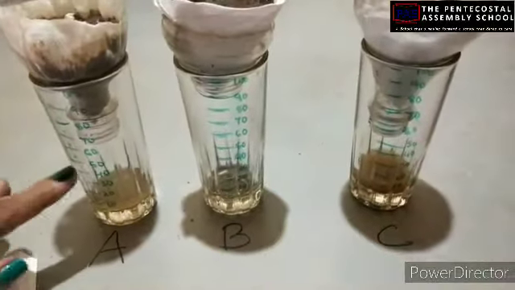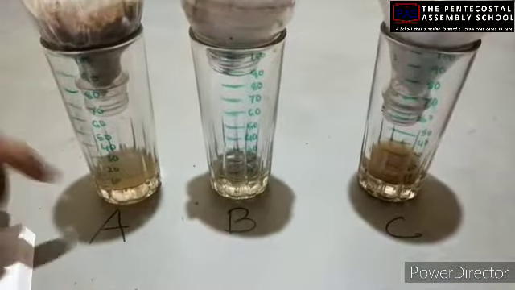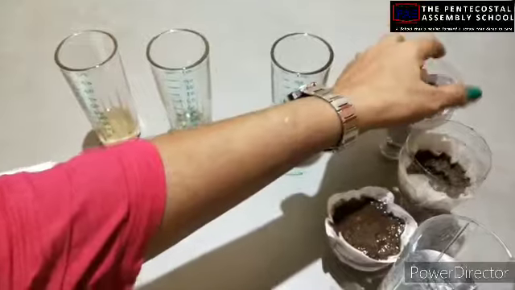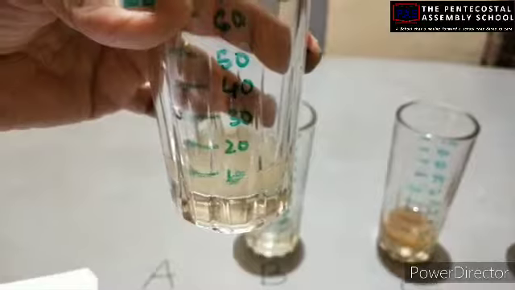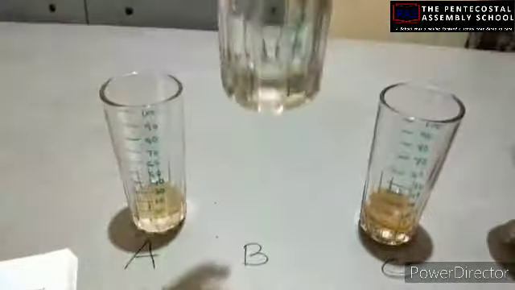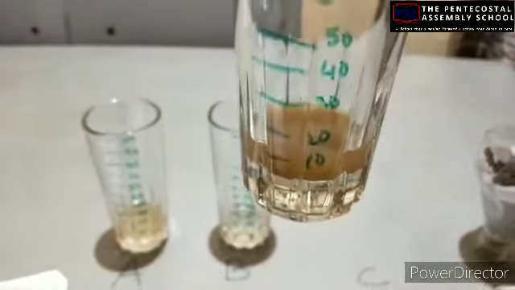So look here, after a few minutes, as we can see, percolation stopped. I'm just taking off the soil samples from all the 3 jars, and now we can compare. In the first sample, you can see the water is up to 10 ml. In the second sample, water is very much less than 10 ml. Whereas in the third sample, water is up to 15 ml.